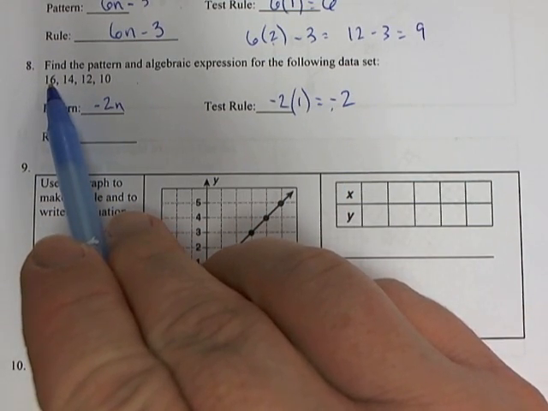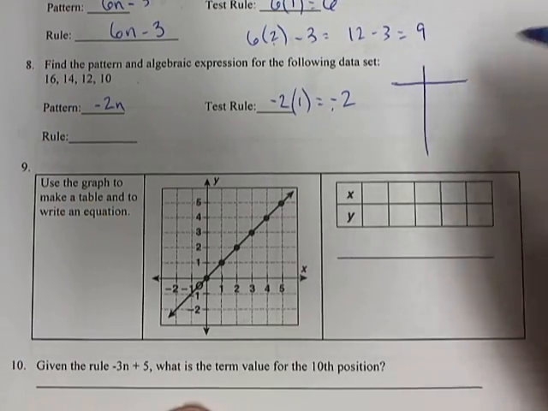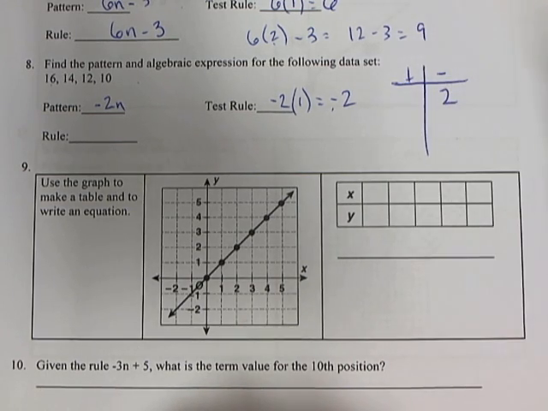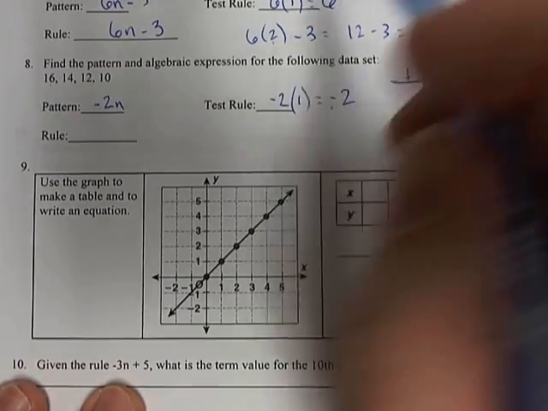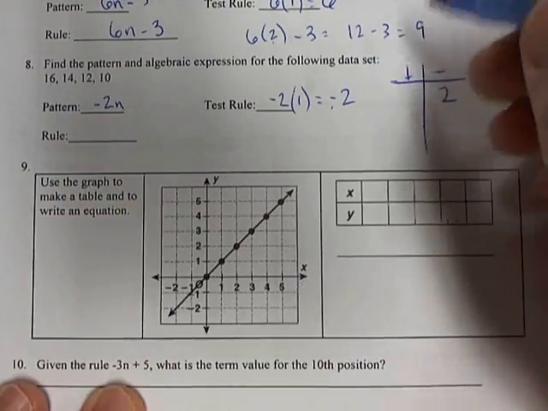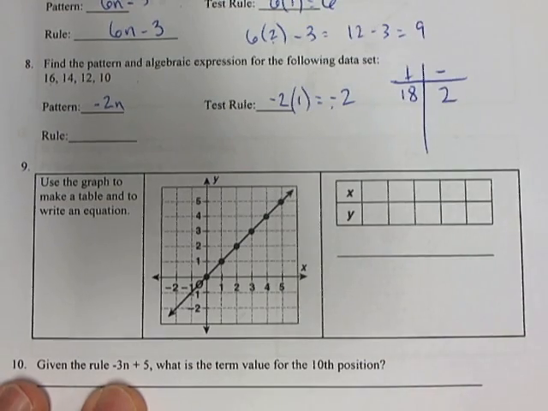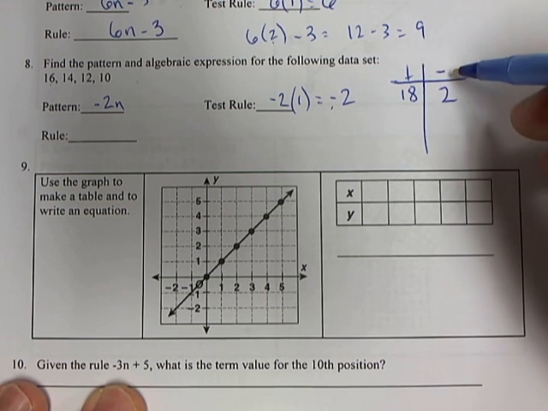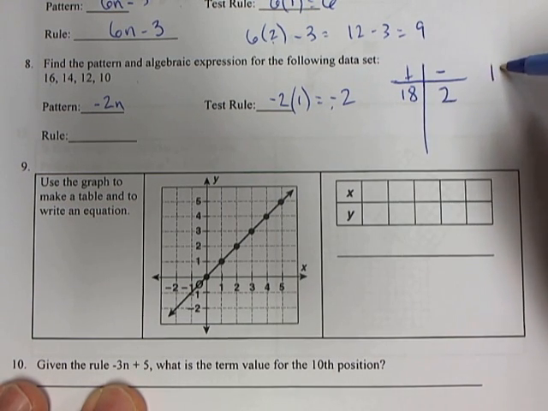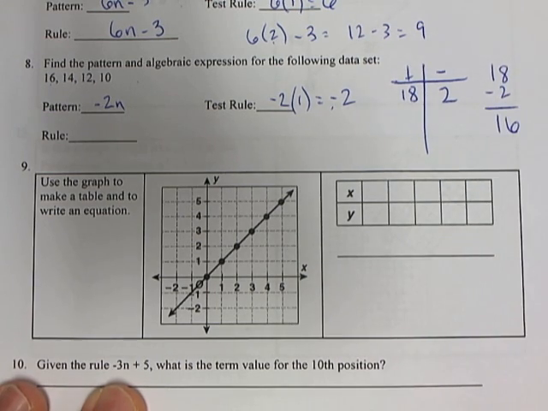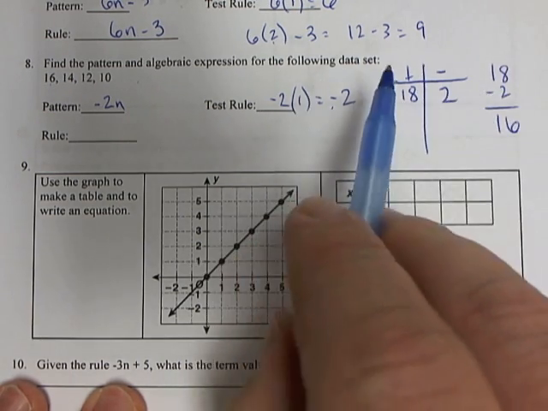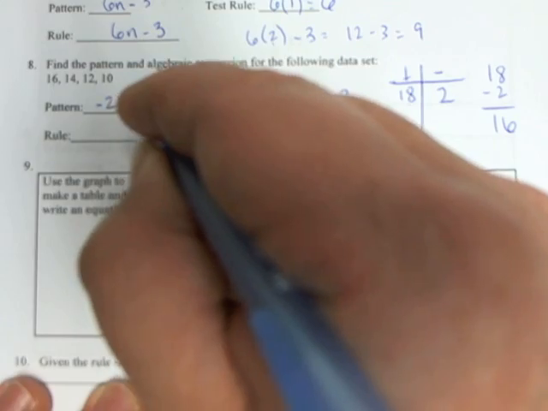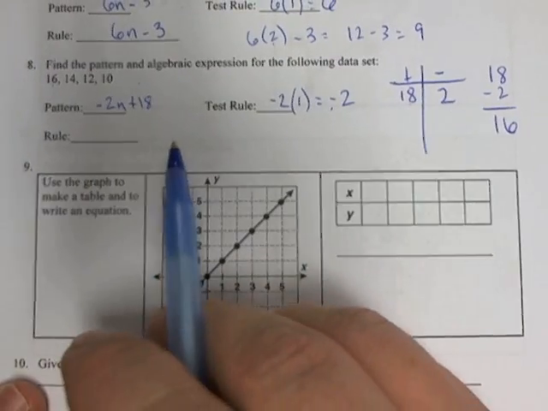We want 16. So now we need to think of our integers, our negative and positive numbers. So I have -2. I want positive 16. So I need to add 18 to -2 in order to get positive 16. If you're not sure why, they're on team negative and team positive. When they're on different teams, we subtract, and there's my 16. So we need to add 18 to the rule. So the rule is -2n plus 18.